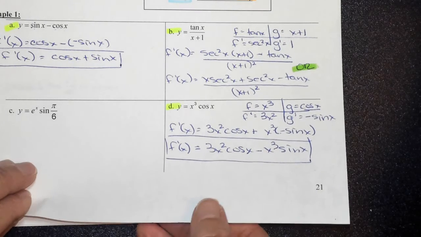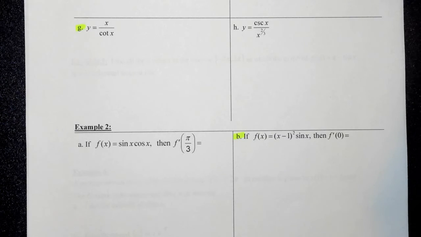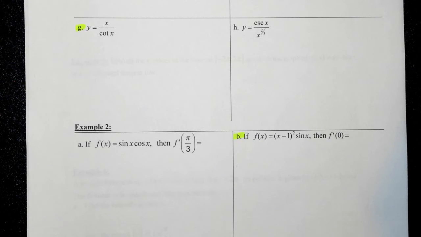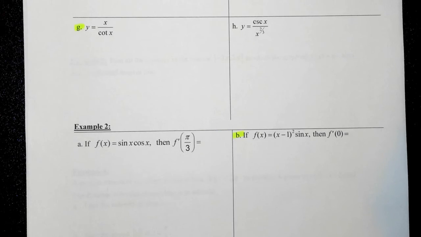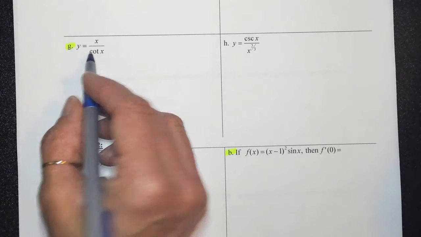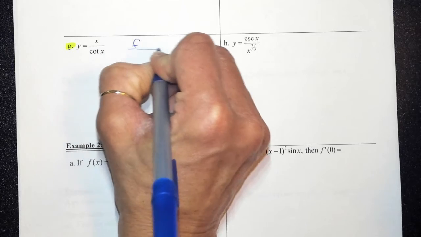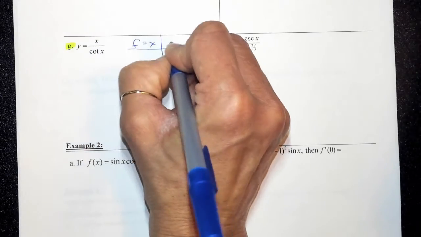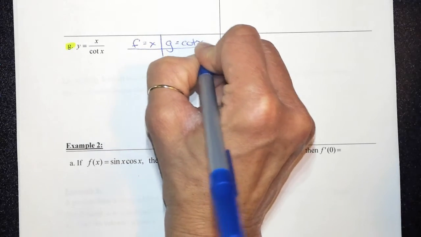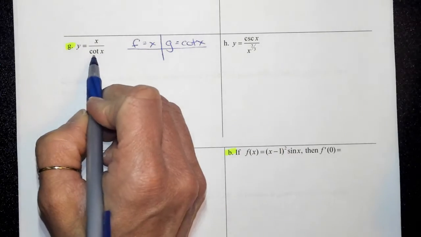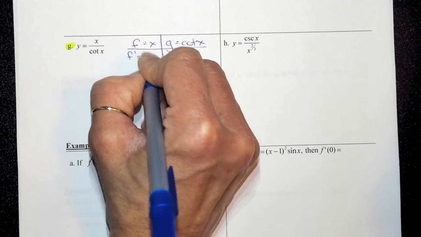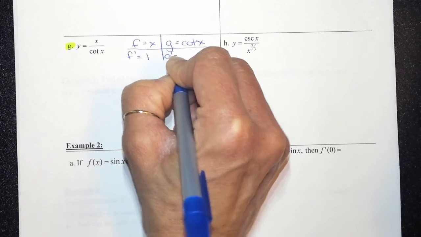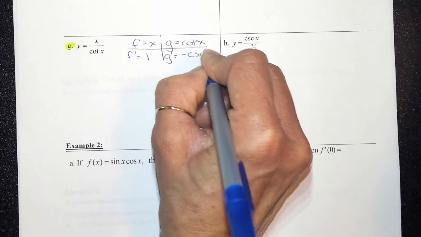Okay, so let's move to the top of page 22. I just chose a different quotient problem, just a random one, and then we'll go through some application. So again, we need to designate what is f. So f in this case is just going to be x. And then what is g? So this will be the cotangent of x. And again, it's practice with our trig derivatives. So f prime is 1. G prime is negative cosecant squared of x.